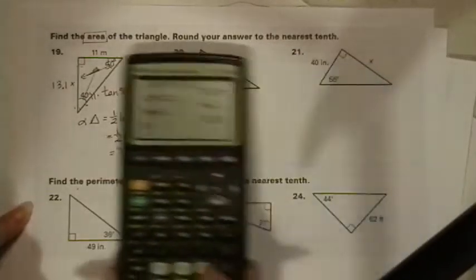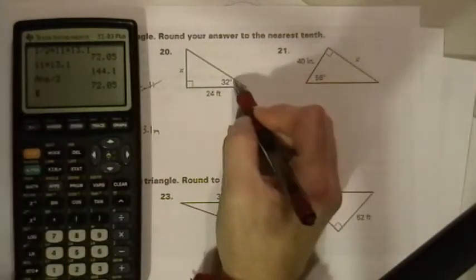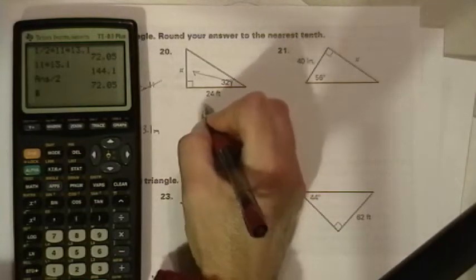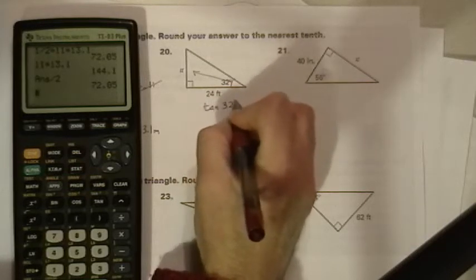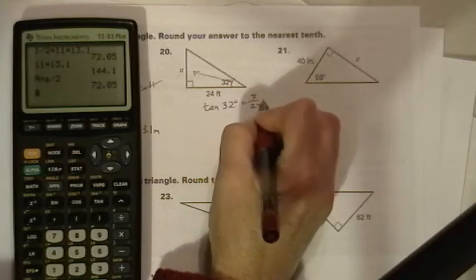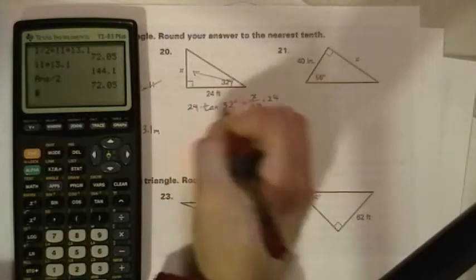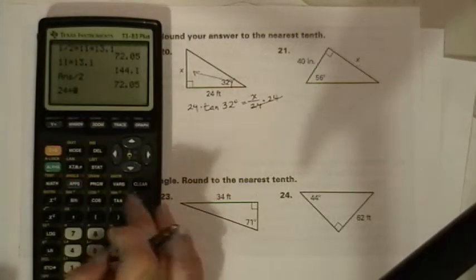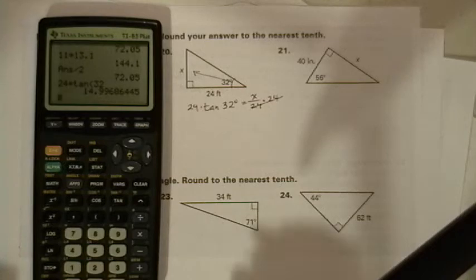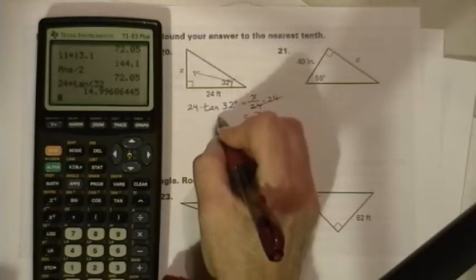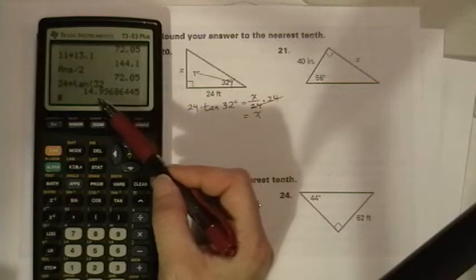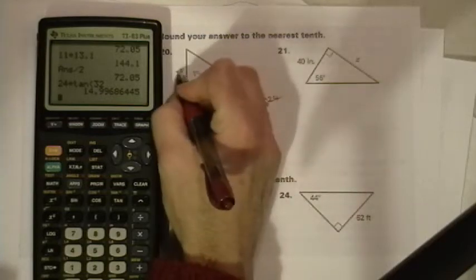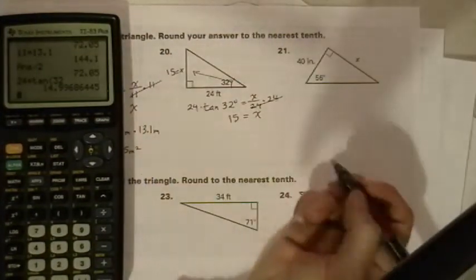Okay, let's do another one. Okay, this one is already set up nicely for us because the x is already going to be on the top of our fraction. So we're going to say tangent 32 degrees equals x over 24. Multiply times 24. And we get 24 times tangent 32 equals 14.99. Now this 9 is going to kick this 9 over to make this 15. So it's approximately 15. But we're not finished.